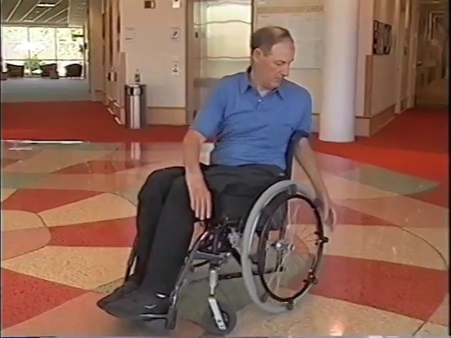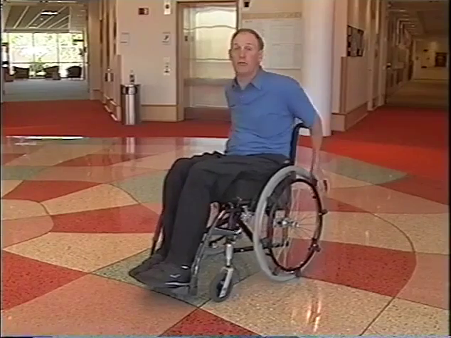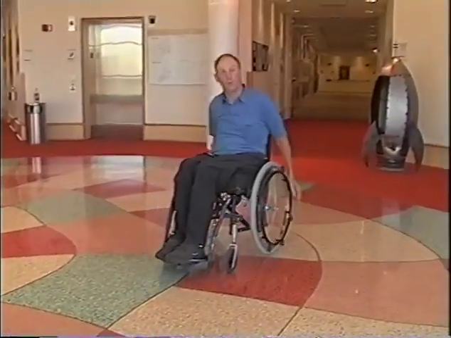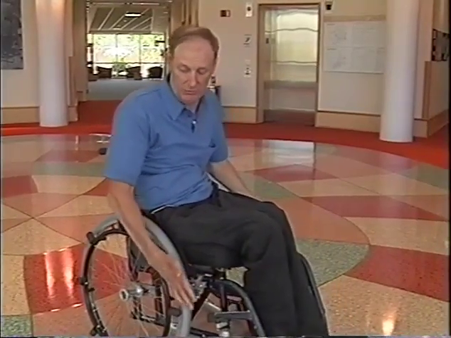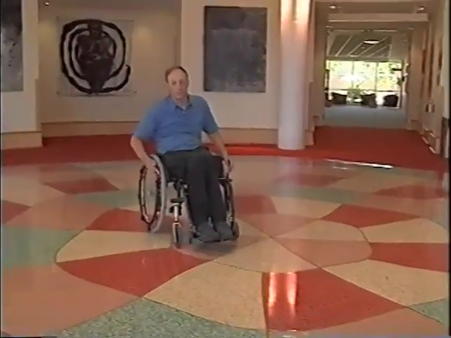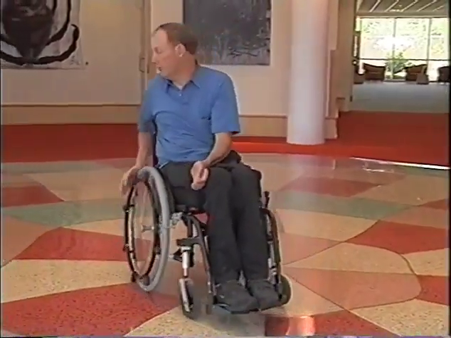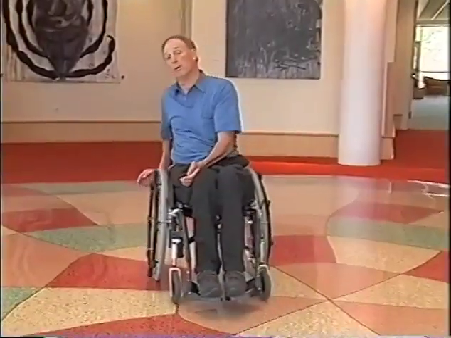Another way that I used to back up, especially off of elevators, was to back up this way, putting your hands behind you and straightening your shoulders out. Either way will work fine. Just find something that's comfortable for you. Certainly pulling backwards is a matter of getting your hands locked in there, or your wrist, and pulling backwards. And the other method can be especially good if you're backing out of an elevator or something like that, where you need to be looking where you're going.